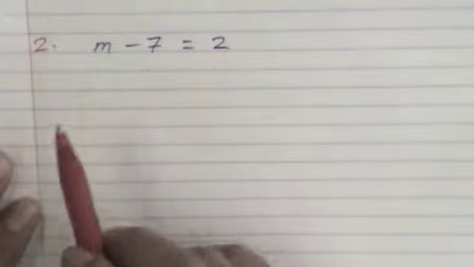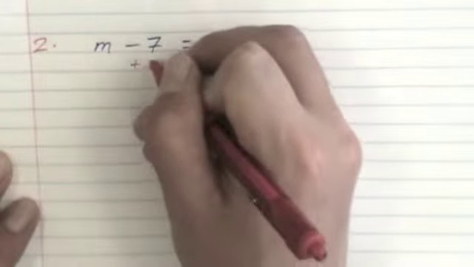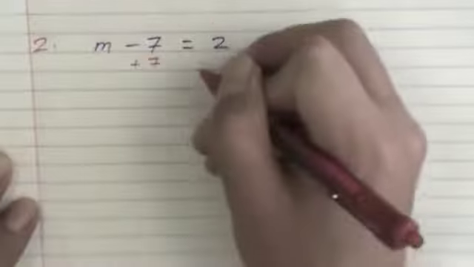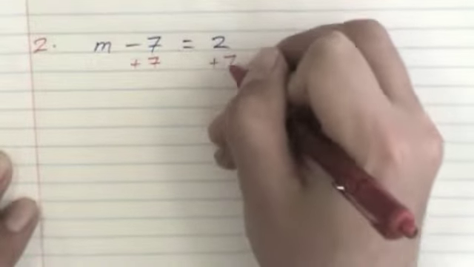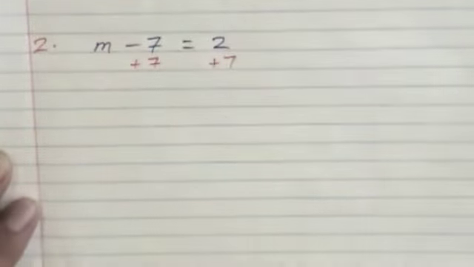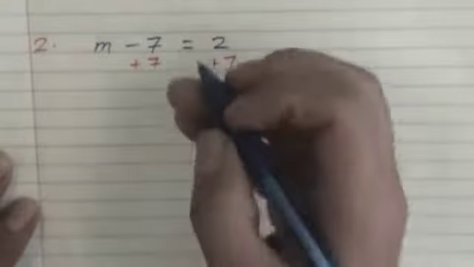Okay, for our second one-step equation, we have m minus 7 equals 2. So let's get rid of this minus 7 so we can find out what m equals. The opposite operation of minus 7 is plus 7. So I'll put plus 7 here, and also the plus 7 on the right-hand side, because we have to do the same thing to both.